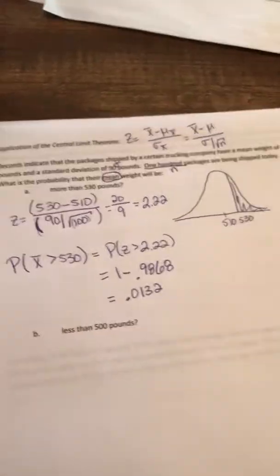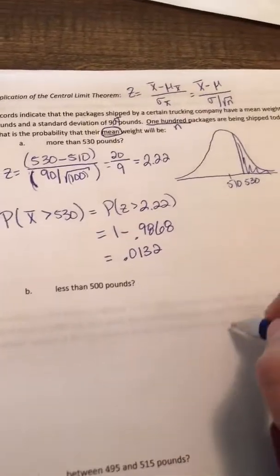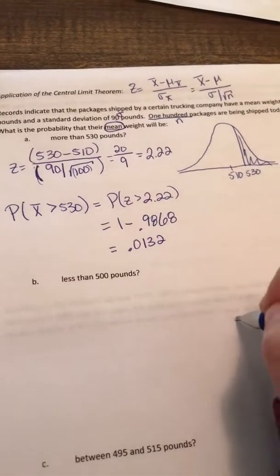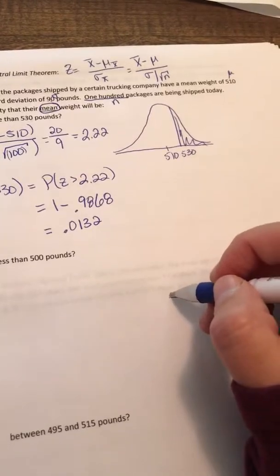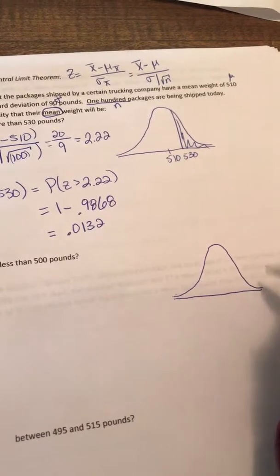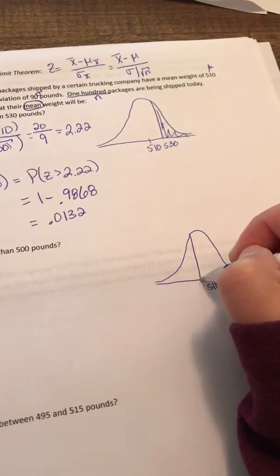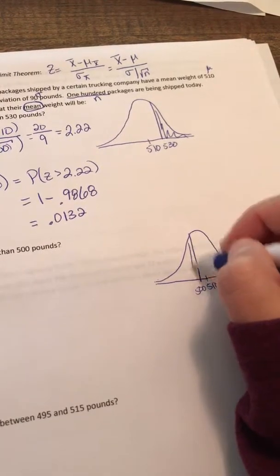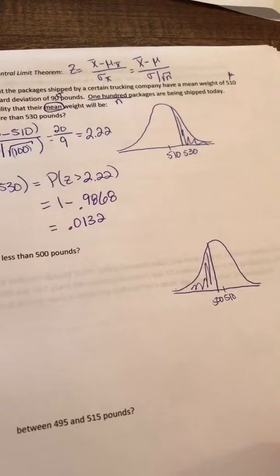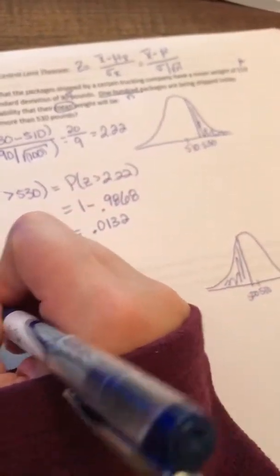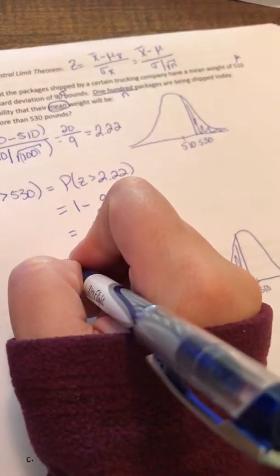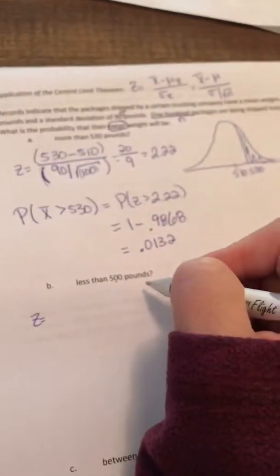For part B, what is the probability that their mean weight will be less than 500 pounds? So if you were to draw it, mean is 510 here, 500 will be to the left, and we're going less than, so we're going to shade to the left. So again, Z is less than 500, so we start with that.